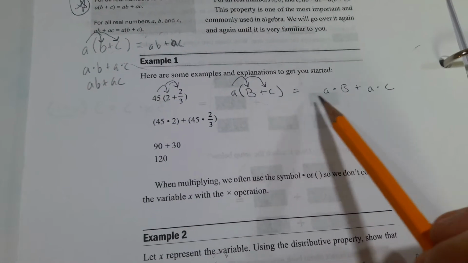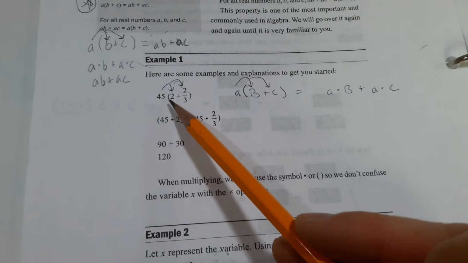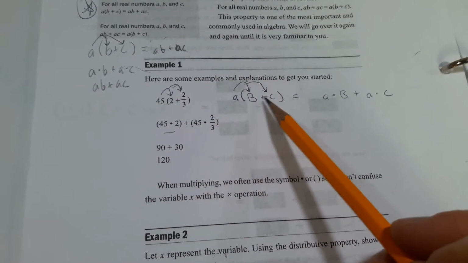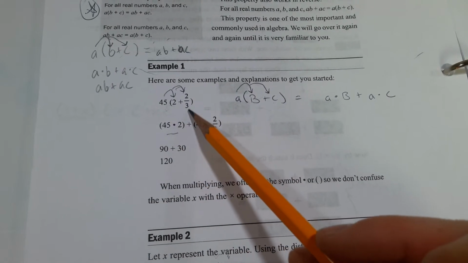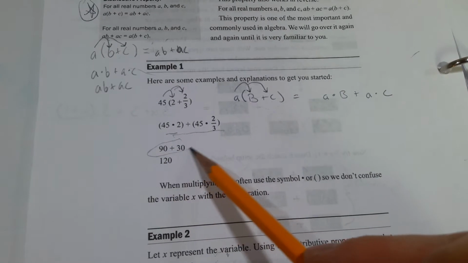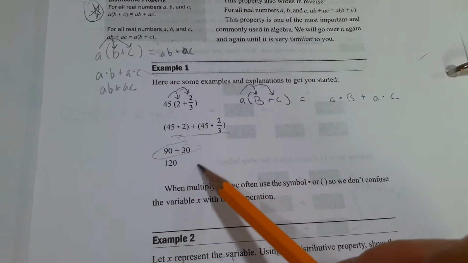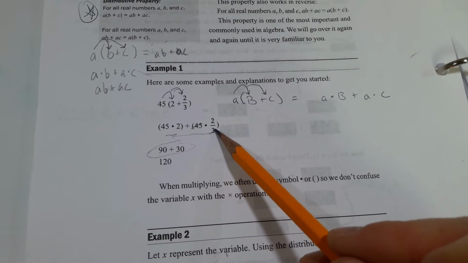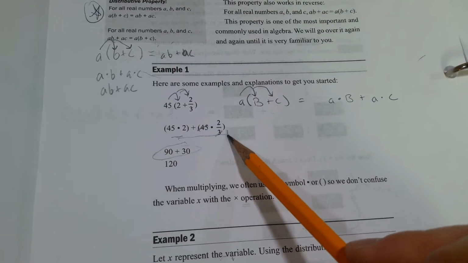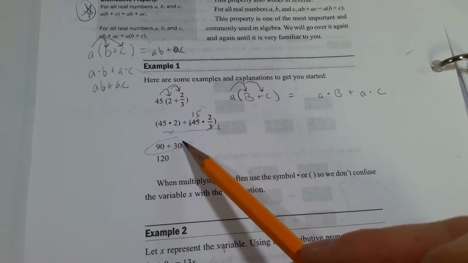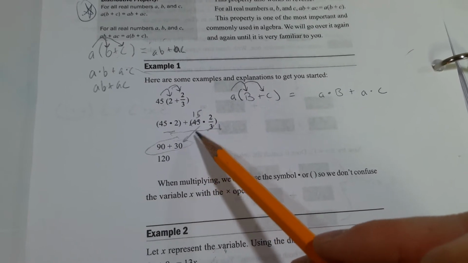So A times B would be 45 times 2, which is written there. And A times C would be 45 times 2 over 3. When we do the math for those, we get 90 plus 30. Because remember that if we divide the top and bottom by 3, 3 divided by 3 is 1, 45 divided by 3 is 15, and 15 times 2 is 30. So that's how the distributive property works.